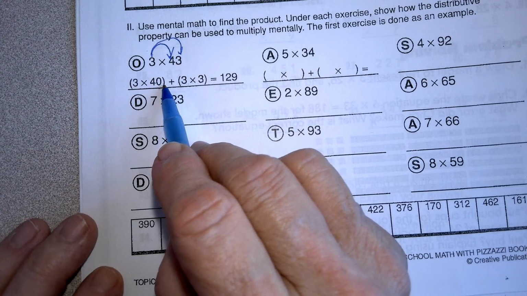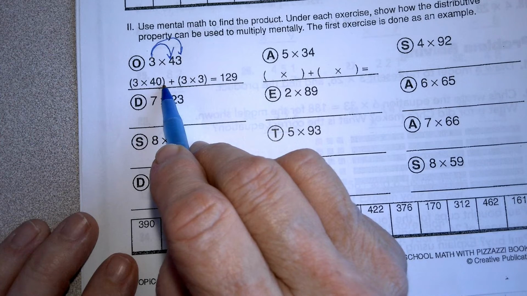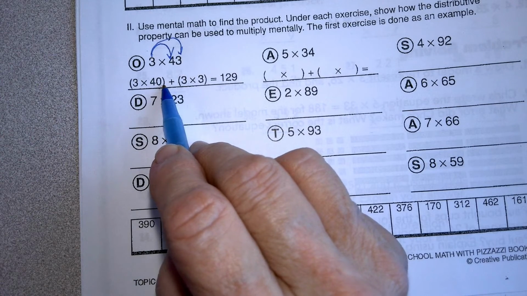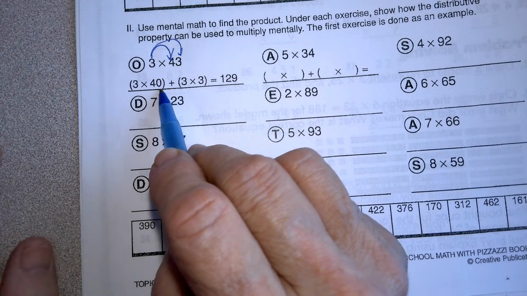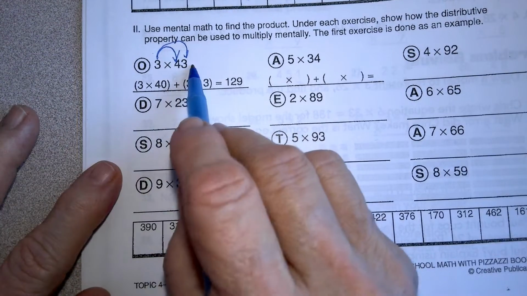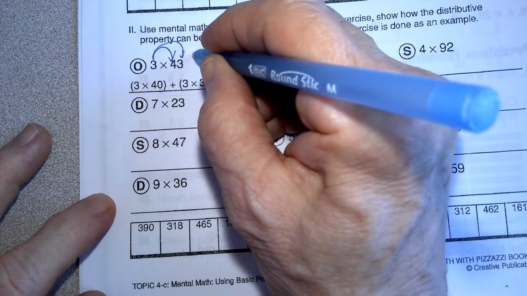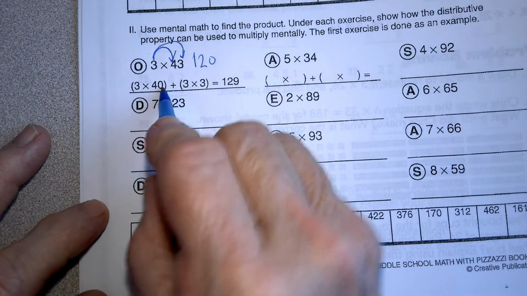What is 3 times 40? 1,200. Hold on. It's not that much. There's only 1 zero, sweetie. What do you think? 120. And I'm going to move it up a little bit here because I don't have room. 120 because 3 times 4 is 12 with an extra 0.